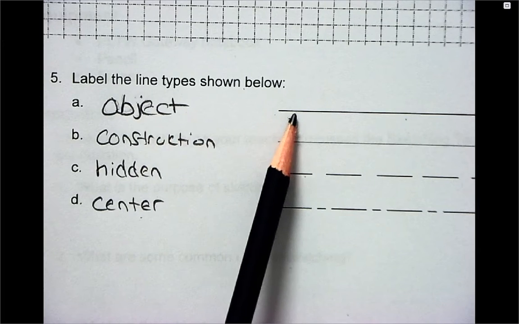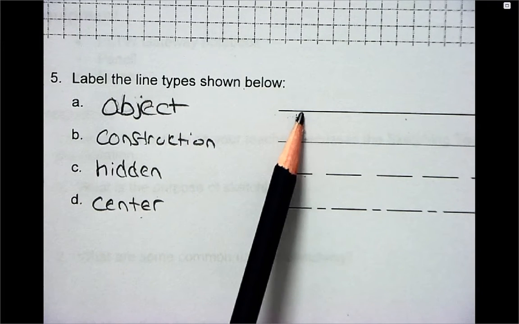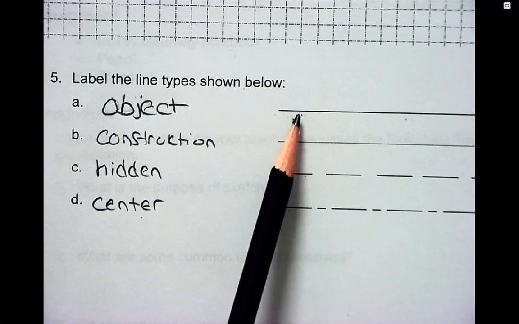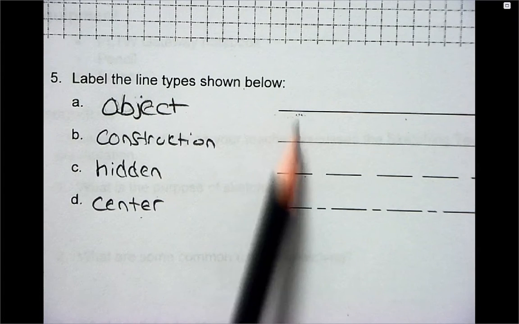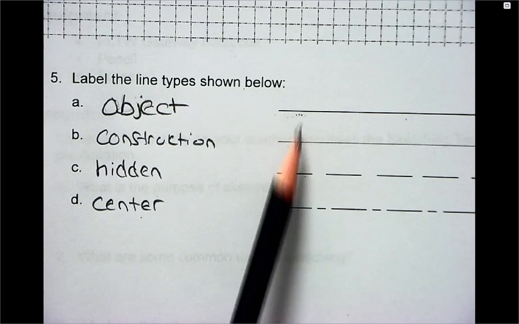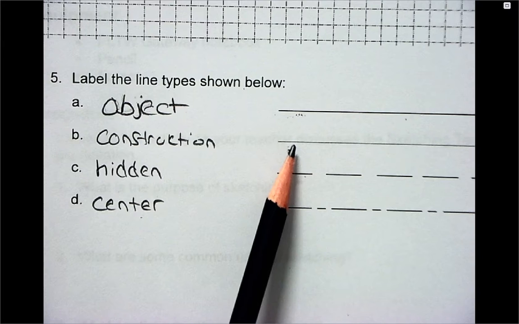There is a bold, solid, black line that is called an object line, and that represents the edges and the different shapes that we can visibly see in an object from the point of view that we're viewing it from. The next line is a construction line, and that line is lighter than the object line because it's not actually part of the object.